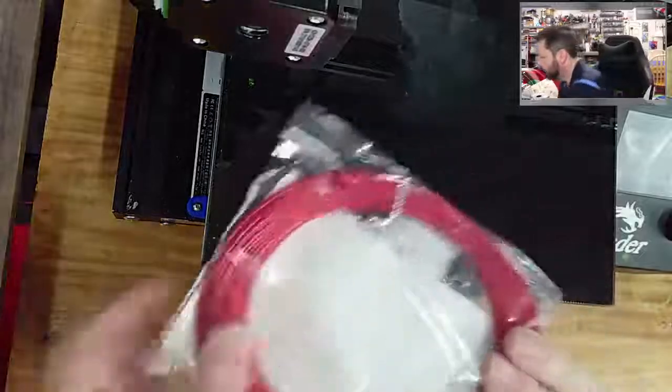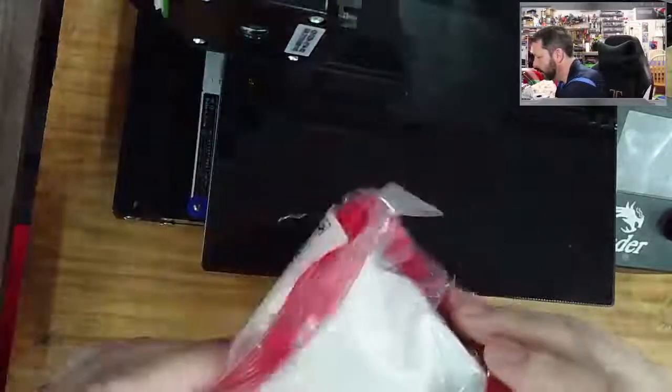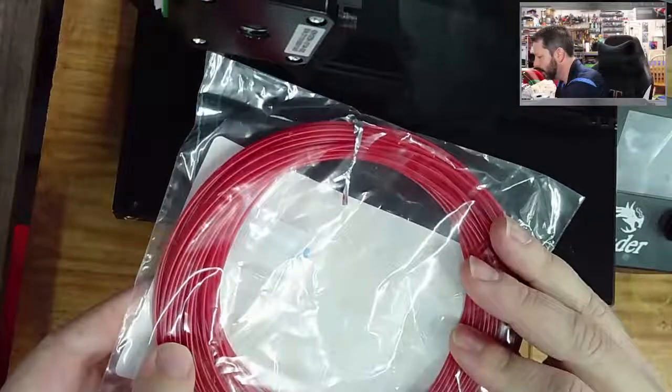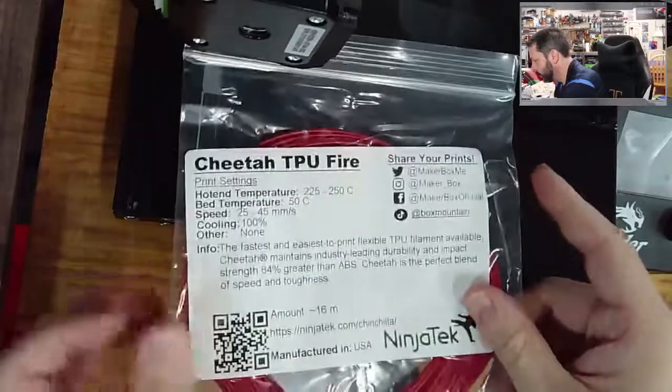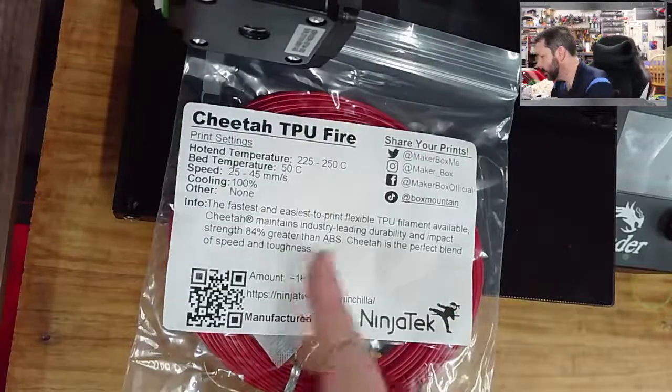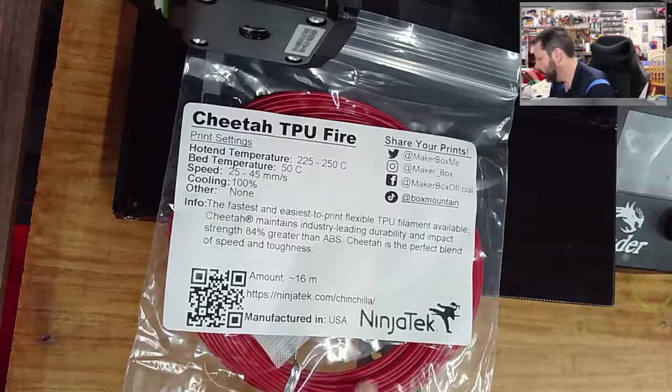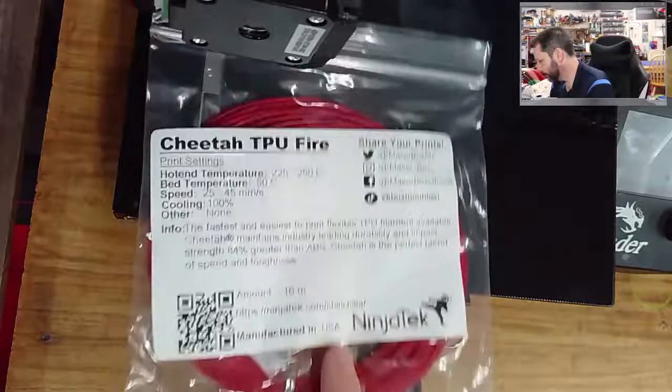Oh, here's another TPU. This one's a little bit more flexible. I might try printing this one. It's just solid red, nothing special about it. It says it's the easiest one to print, though, so we'll try it, from Ninja Tech Cheetah.